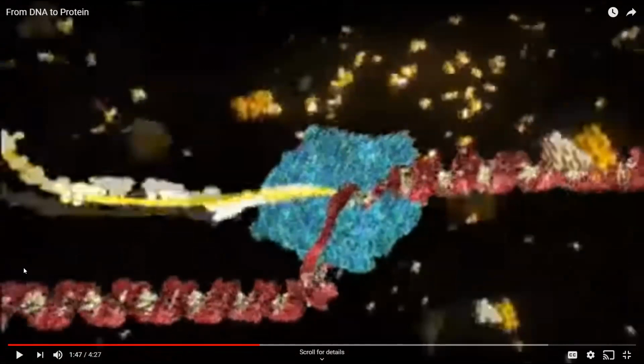The answer is, if you remember, in eukaryotic organisms you have the nucleus, which is isolated from the cytoplasm, and it has a gel-like consistency. One of the things that is like a solute in the solution of the nucleus is a lot of those free nucleotides. So those are readily available in the nucleus as well.